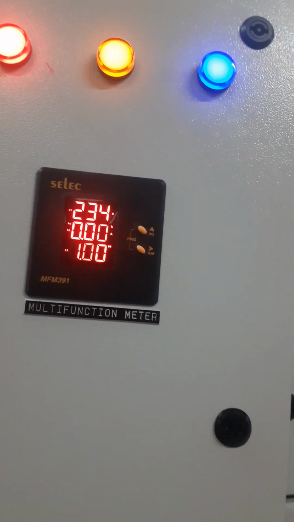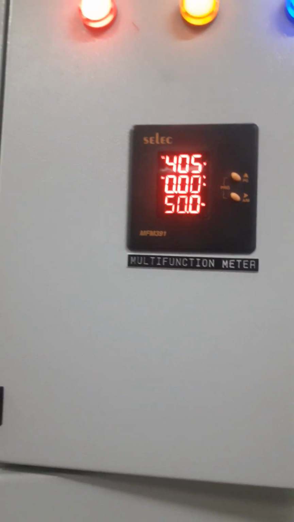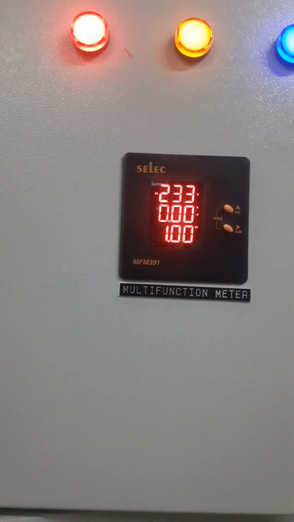That's enough for today. The next thing is about the capacitor bank. The regulator is also Selec. That will be the next video.